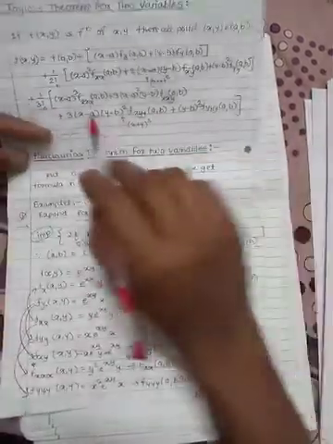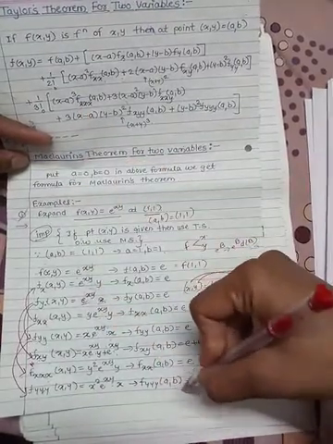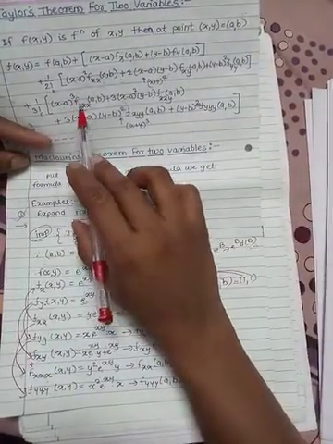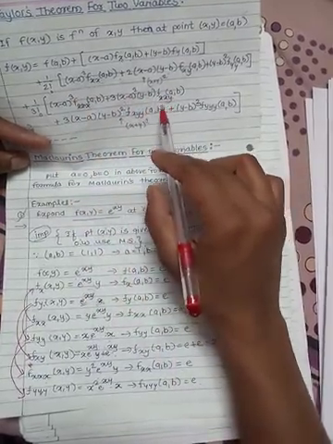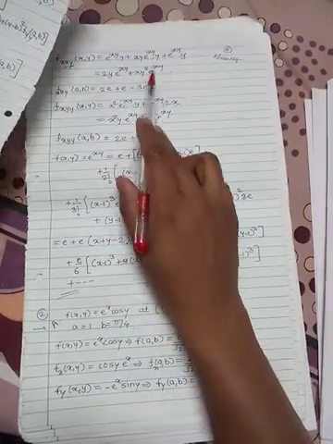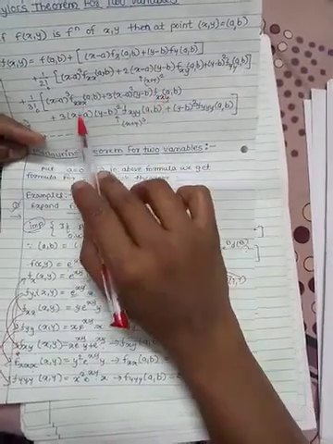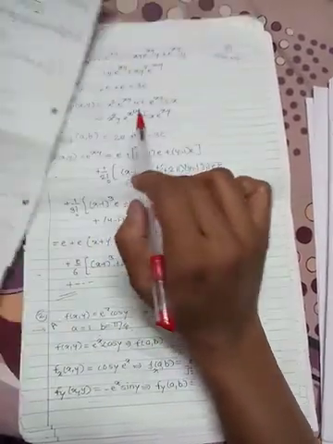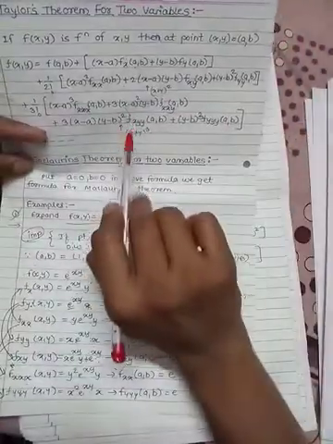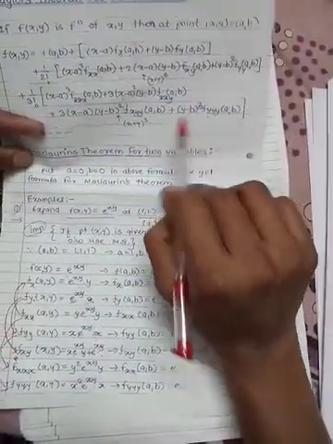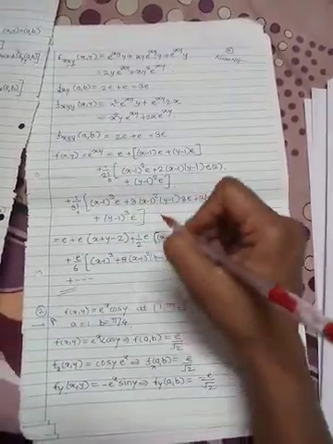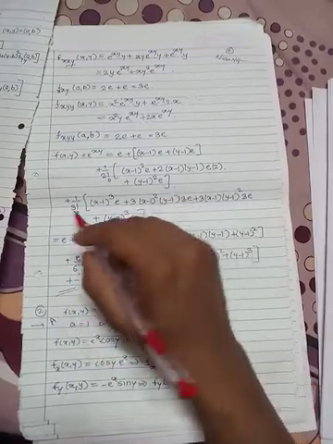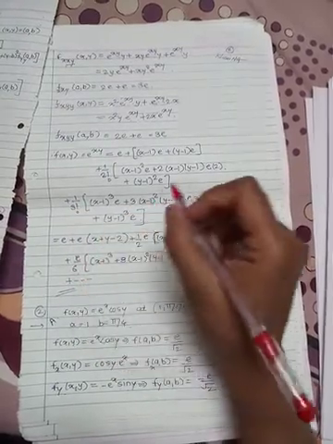Plus 1 upon 3 factorial. The triple derivative is e. x minus 1 cube e plus 3 into x minus 1 square, y minus 1, into fxxy, which is 3, plus 3 into x minus 1, y minus 1 square, into fxyy, which is 3, plus y minus 1 bracket cube, fyyy, into e. So simplifying, 1 upon 2 factorial means 1 by 2. 1 upon 3 factorial means 1 upon 3 into 2 into 1, that is 6.